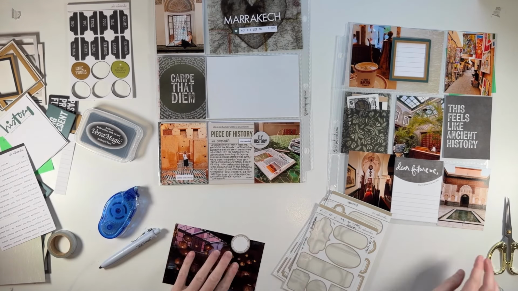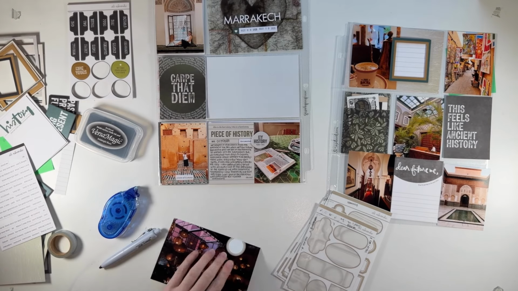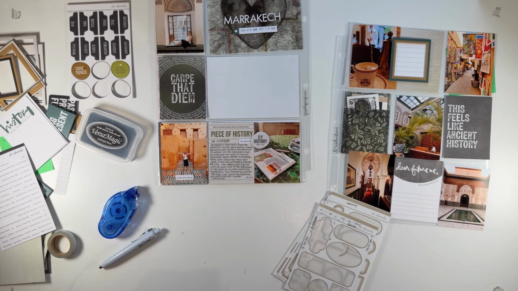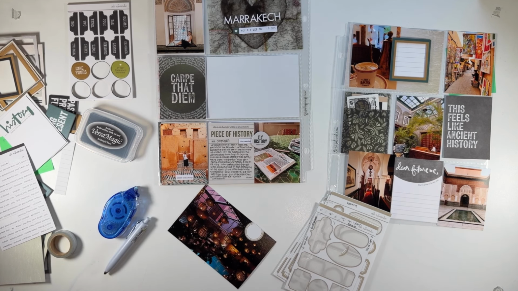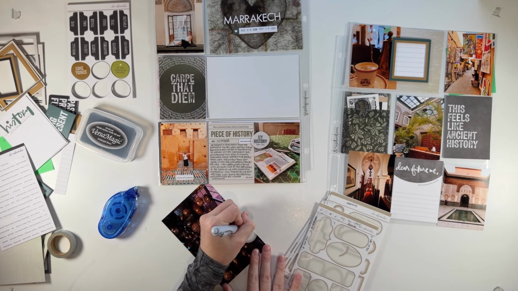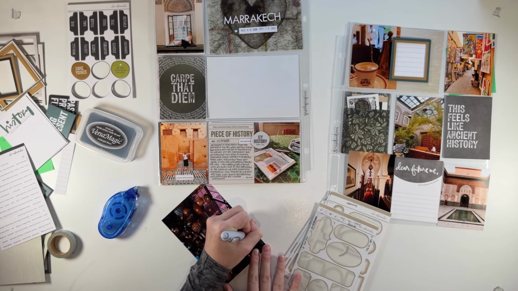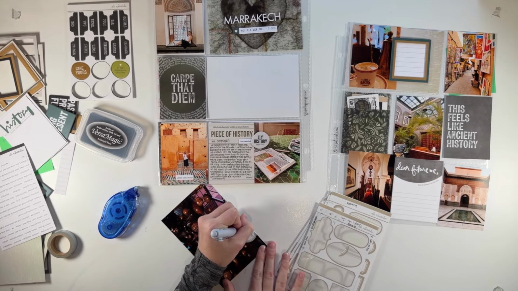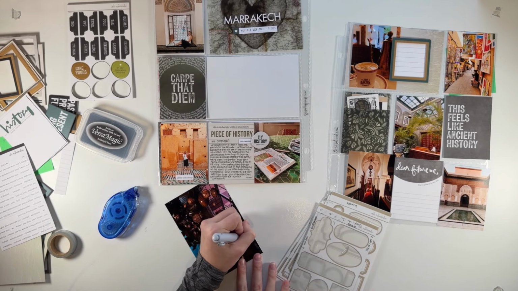I pulled over some label stickers from my stash from Ali Edwards. These are just a neutral color that I thought worked really well with this spread, so I could add a few more details onto some of the photos. I added one here onto this 4x6 photo. This was a photo taken in one of the restaurants we went to, so I took this opportunity to journal a little bit about the meals that we had while we were in Marrakech. So I just wrote about the kind of places that we went and how the food was really delicious. I really loved the food in Marrakech.